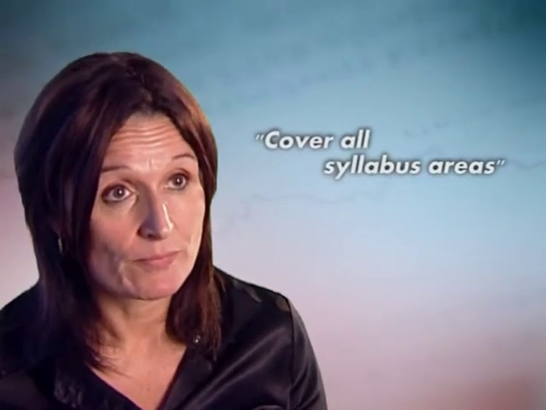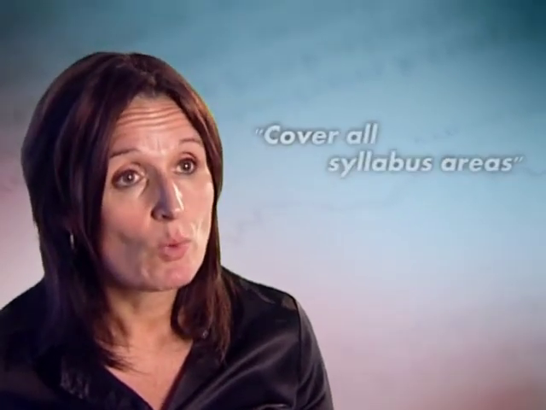Now, it's important to say that the examiners will be looking for the application of your knowledge. So you need to have the right knowledge, and that means covering all of the syllabus areas. The examiner will focus not only on a couple of the areas, they will look at all of the syllabus areas in one way or another throughout the questions that are asked.